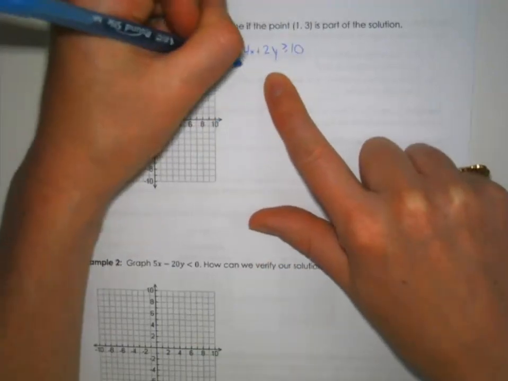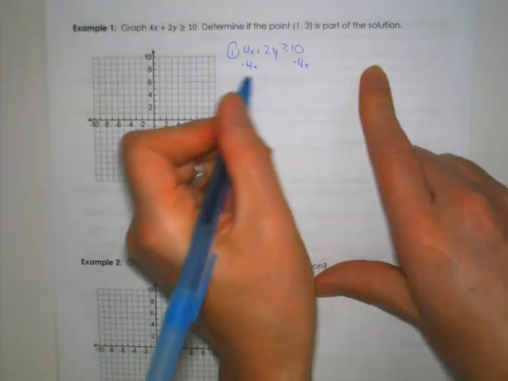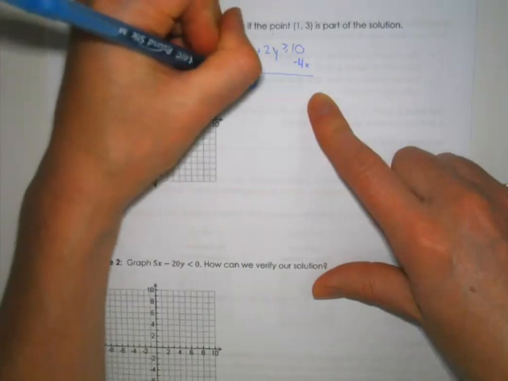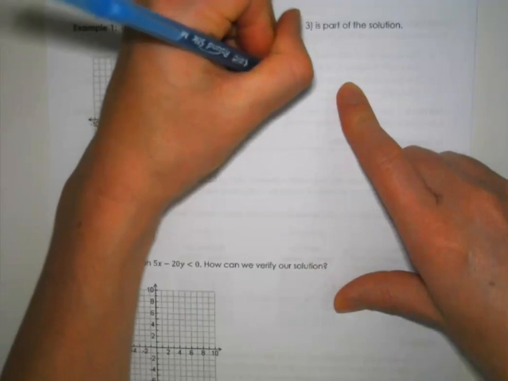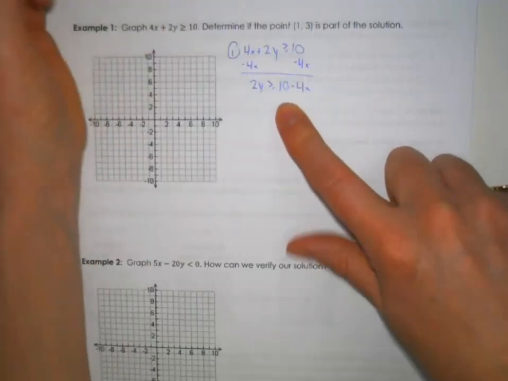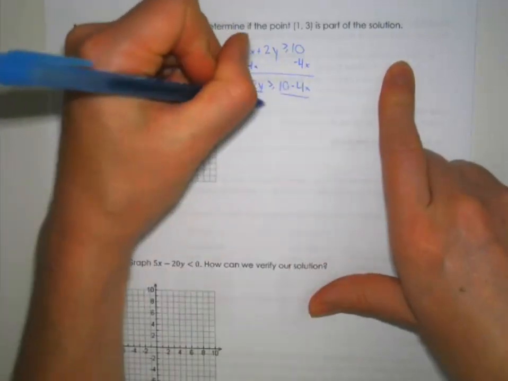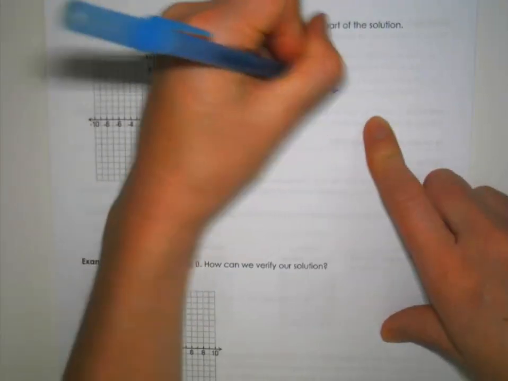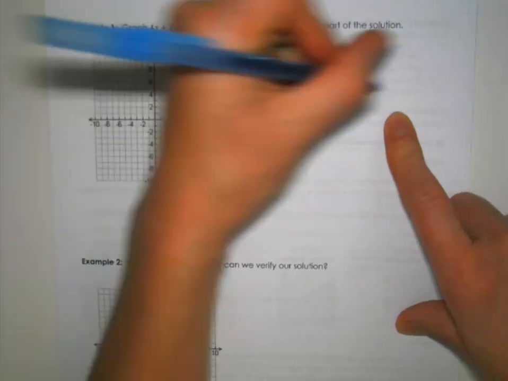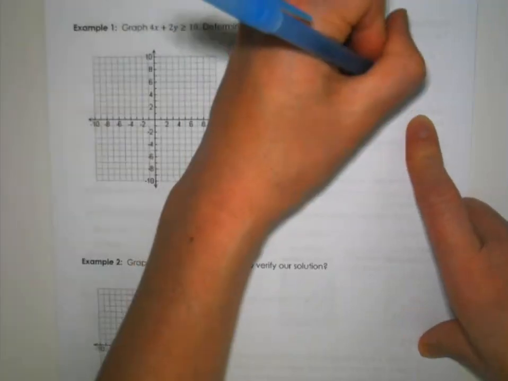And so the first thing I want to do is subtract off 4x, and that's going to leave me with 2y on the left side being greater than or equal to 10 minus 4x. And then I just want to divide away that 2, so I'm isolating my y variable. So that's going to give me y is greater than or equal to 10 divided by 2 is 5, minus 4 divided by 2 is 2x.